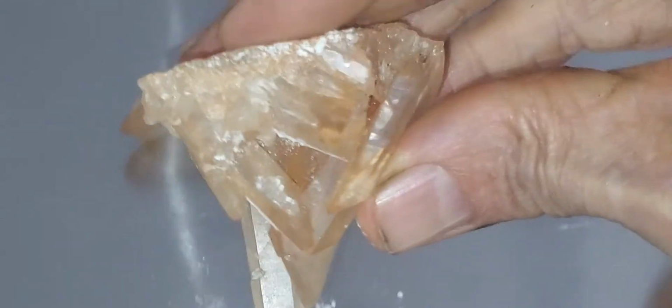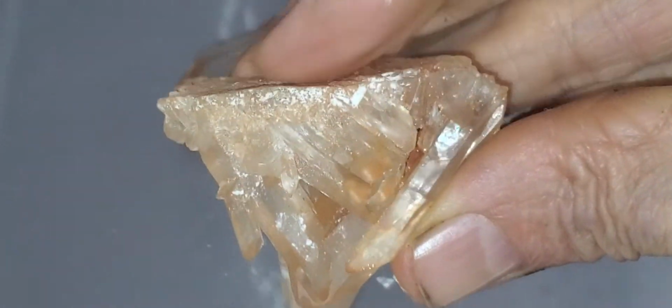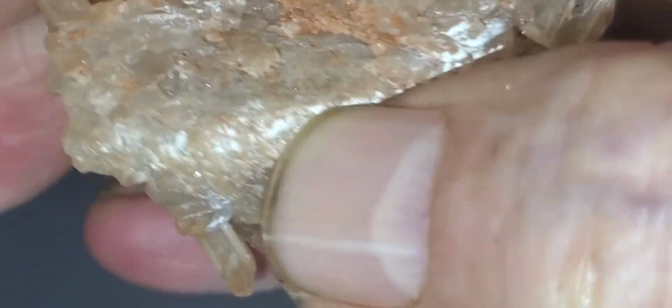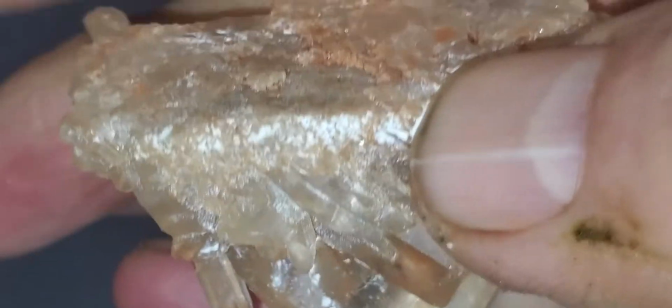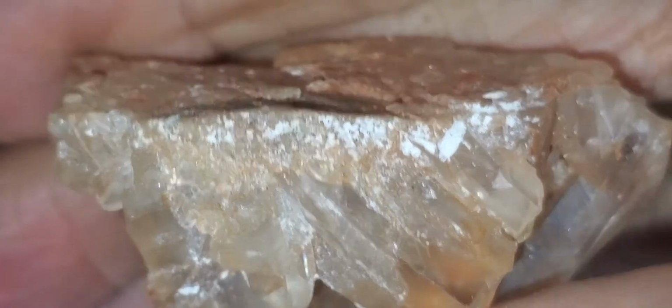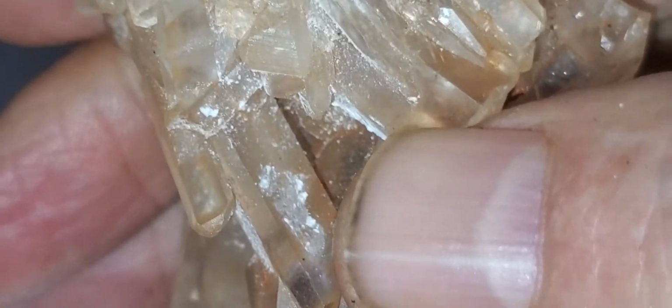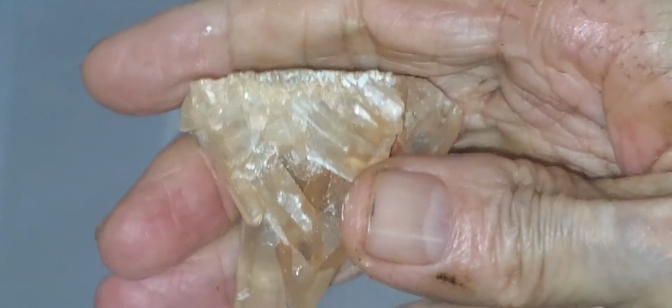And if this was the center of the planet and this was the crust here, the crust would be thinner than this white powder on the surface. That's how thin the crust of the planet is compared to the planet itself.